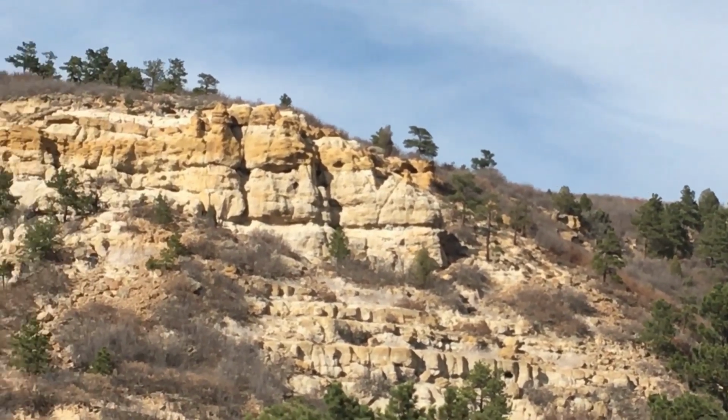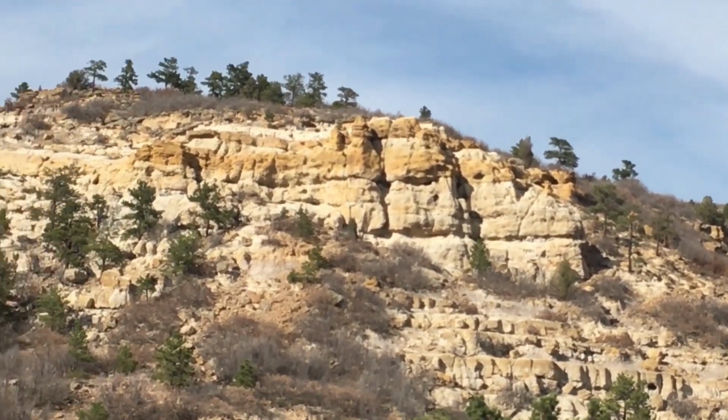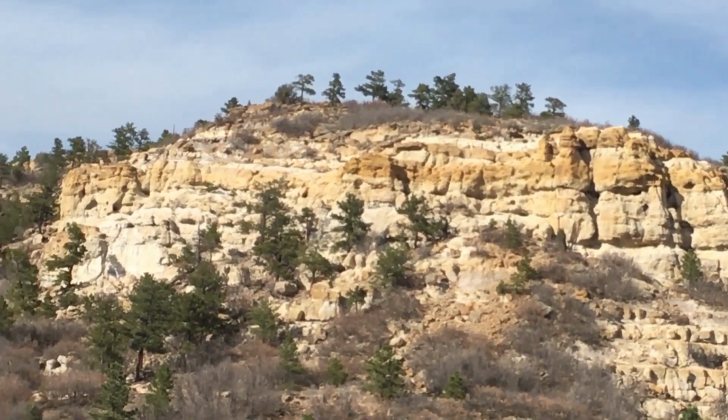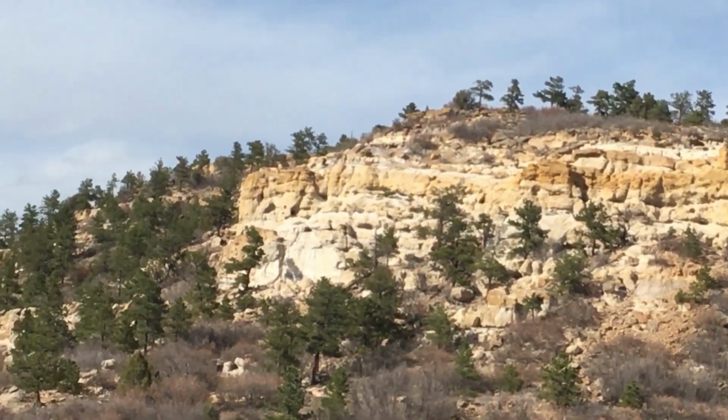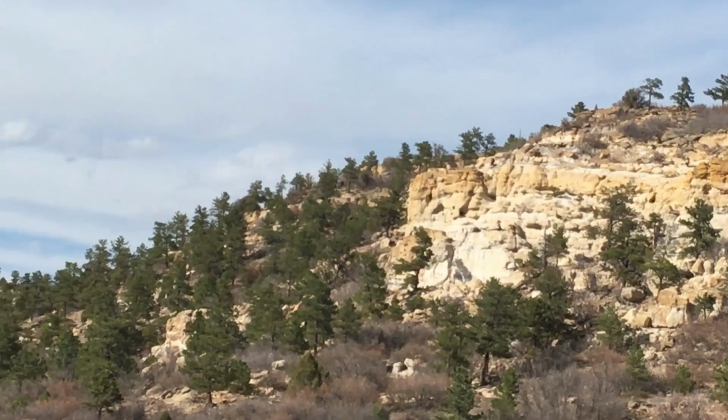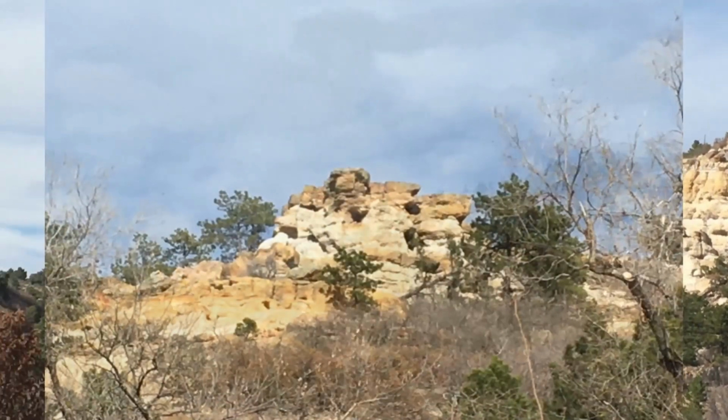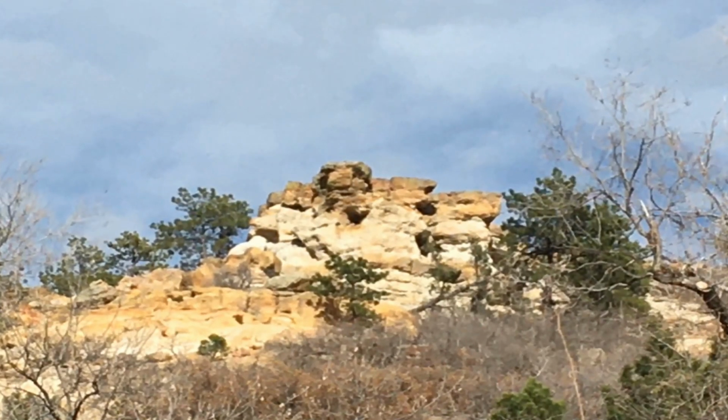The reason I'm showing them to you is that they belong to the Dakota Group or Dakota Formation. This is a formation of rock that includes sandstone, like here, mudstone, and shale. It was deposited around 100 million years ago in the Upper Cretaceous period. The reason I'm showing it to you is because it also forms the bedrock for this unassuming hill.